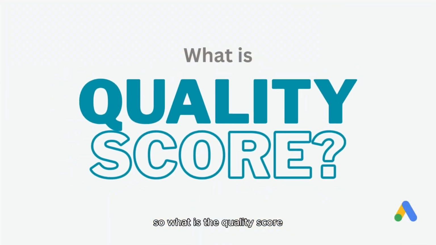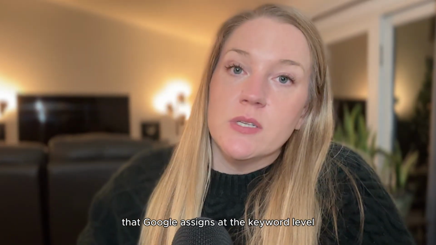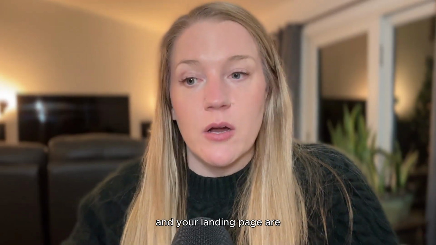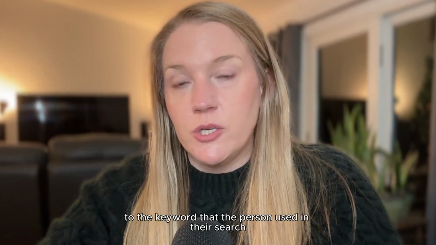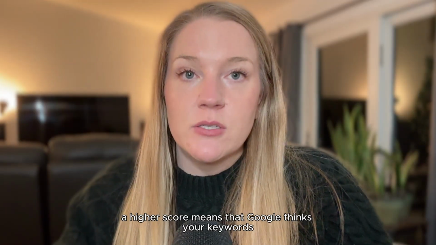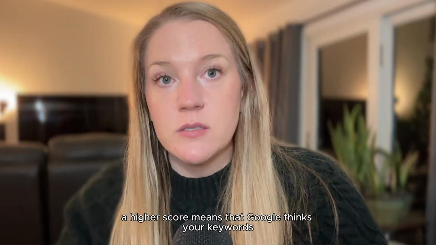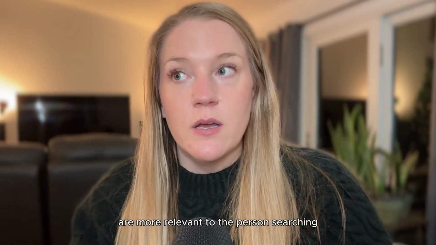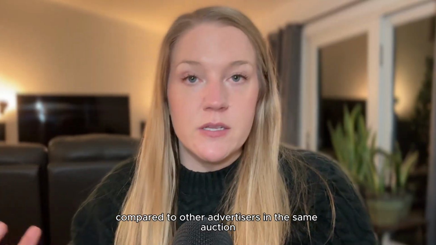So what is the quality score? The quality score is a number from 1 to 10 that Google assigns at the keyword level that basically shows how relevant your ad and your landing page are to the keyword that the person used in their search. So a higher score means that Google thinks your keywords, your ad, and your landing page are more relevant to the person searching compared to other advertisers in the same auction.